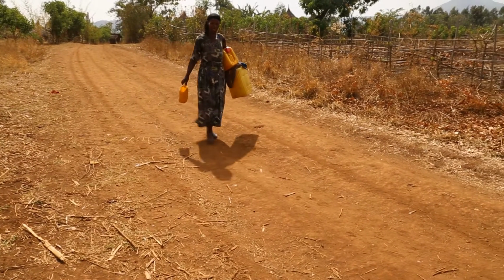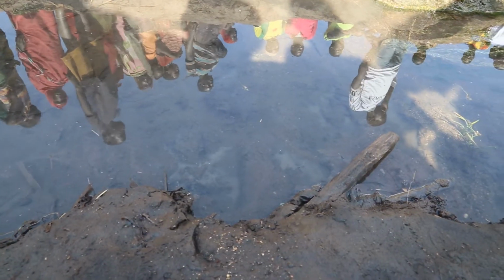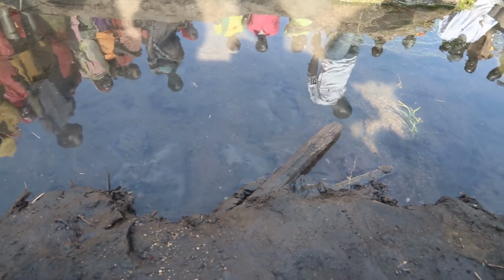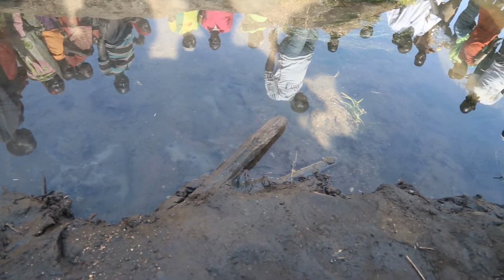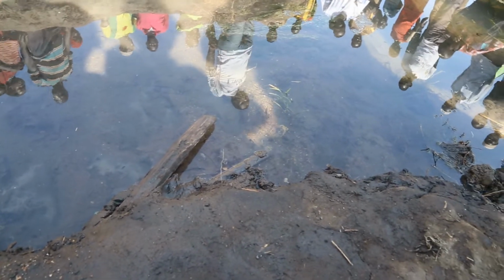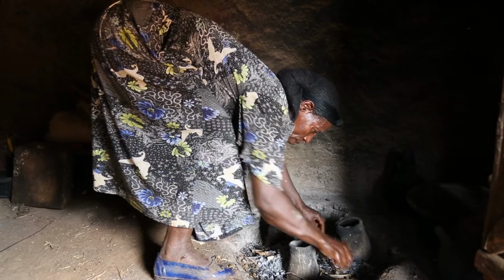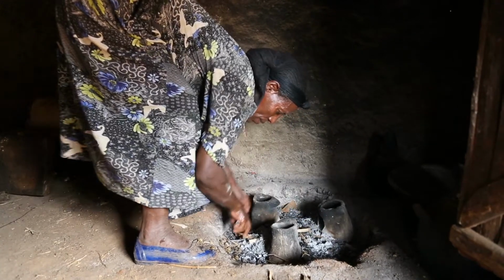Ethiopia is home to millions of people who are living without access to safe water, sanitation and hygiene services. It is one of the countries where the prevalence of waterborne and related diseases is very high.